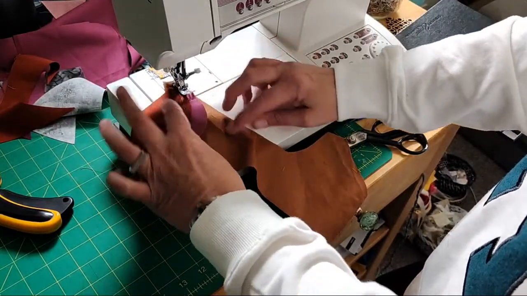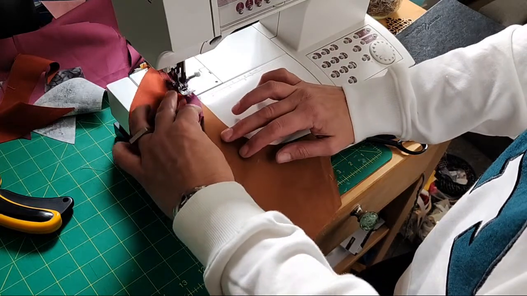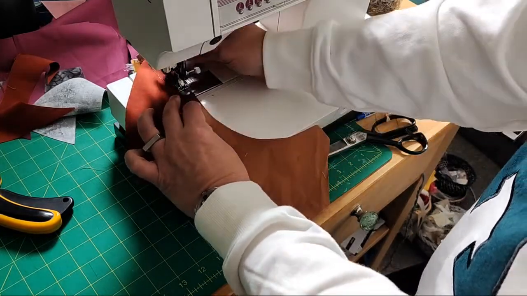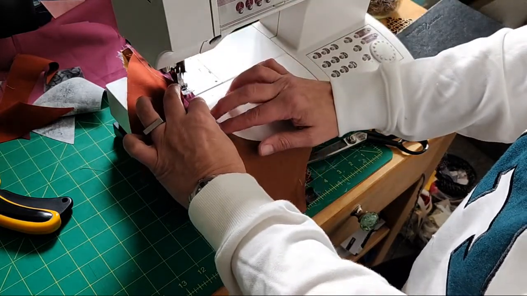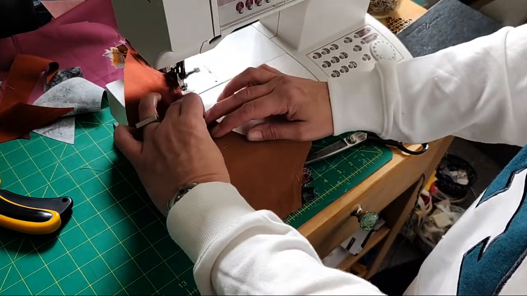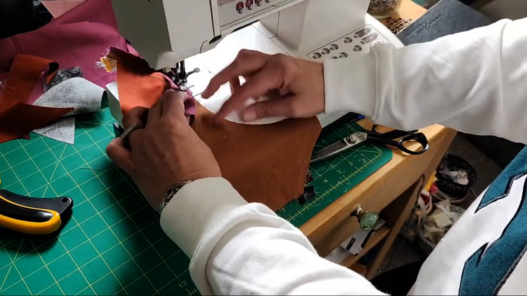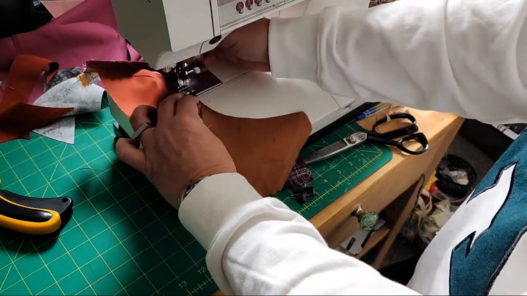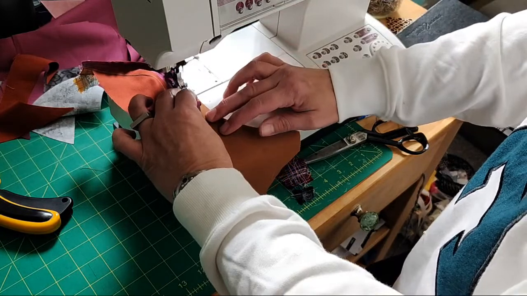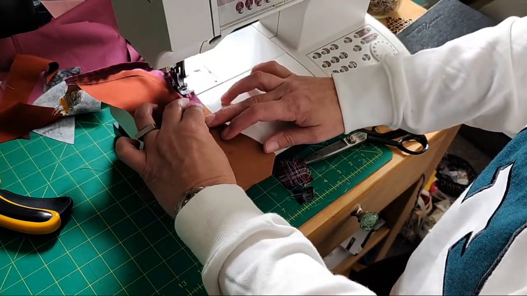I only worry about lining up at the beginning and then just as I go. Remember, we're sewing with a slightly shorter stitch length, making adjustments. At the apex of the curve is when you're probably going to have to make a few more small adjustments. The sharper that curve is, the more adjustments you might have to make. It's all good.